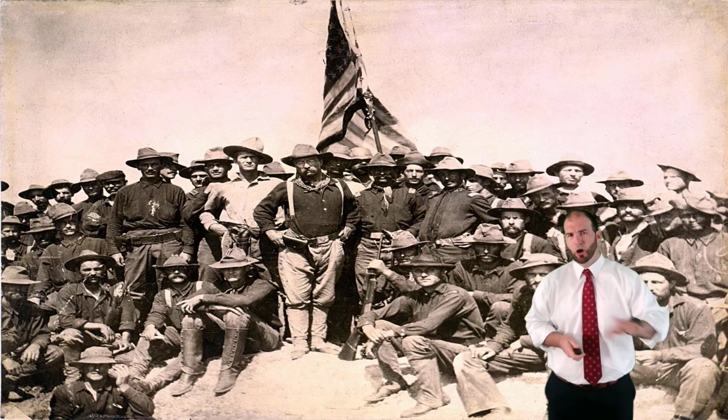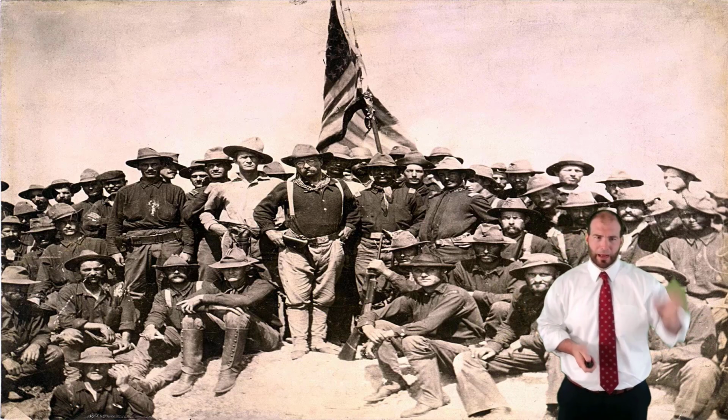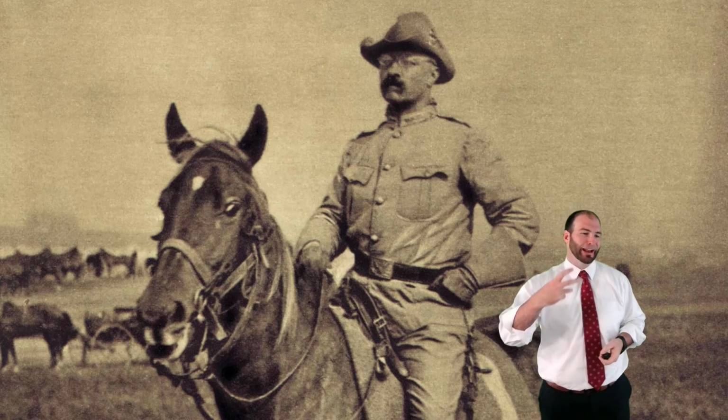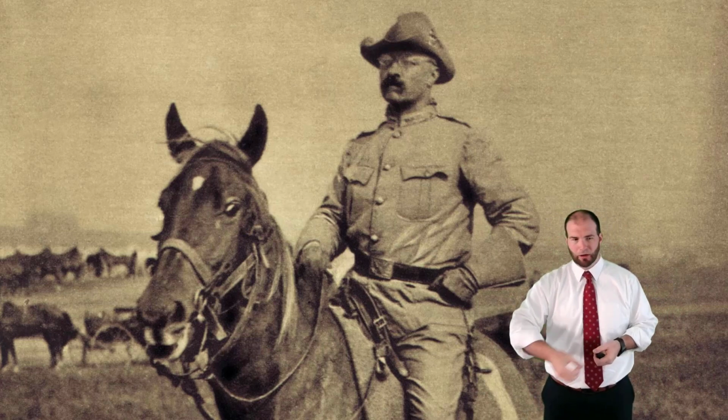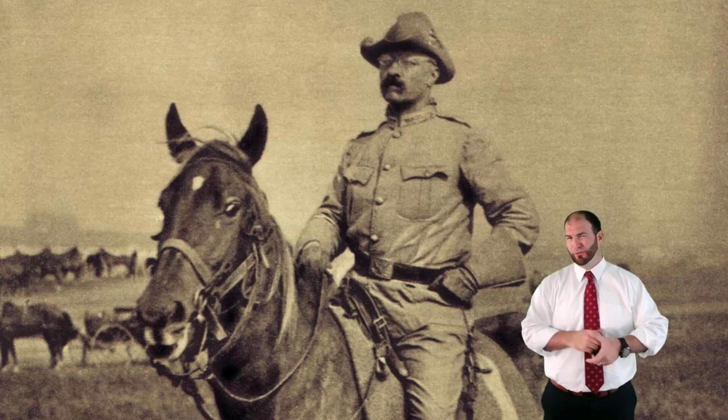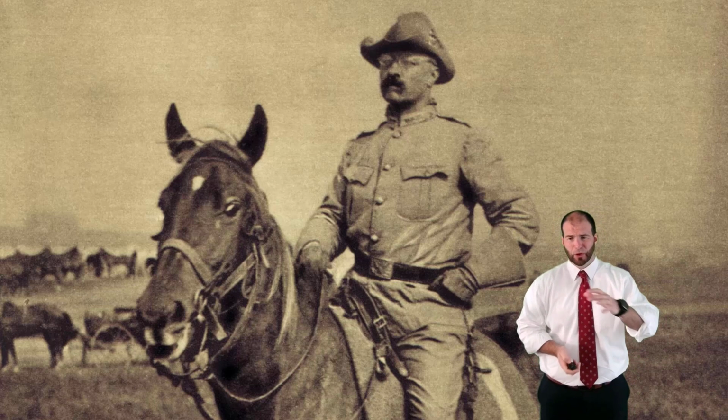So these men are all cavalrymen, which means they're mounted on horseback, which is a very important part of the story. So these men are all on horses, trained horses. One trained man on a trained horse is equivalent to 10 men on the ground.